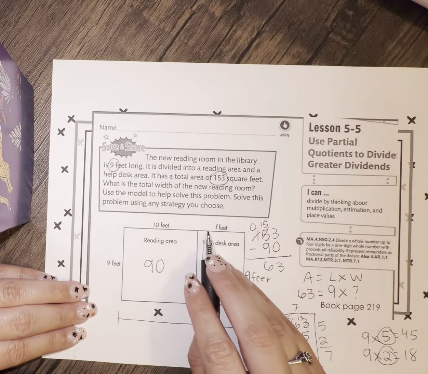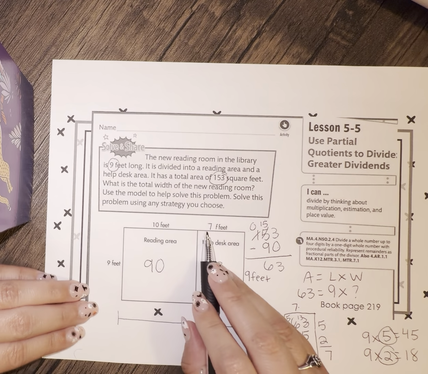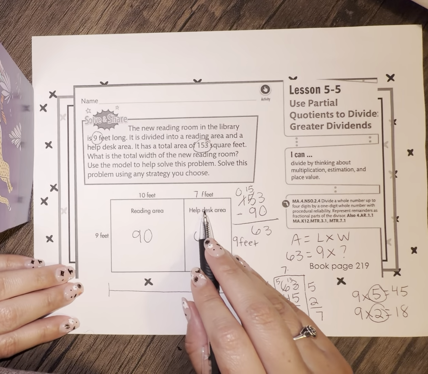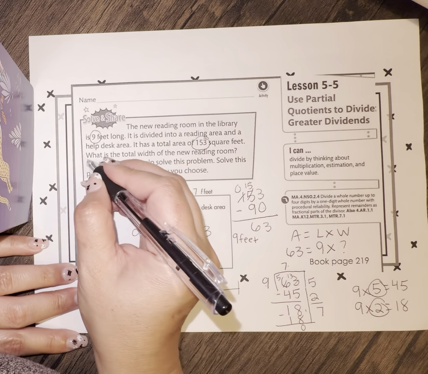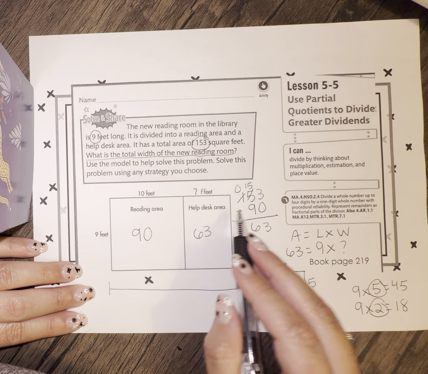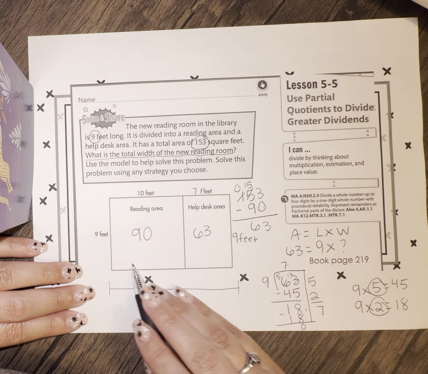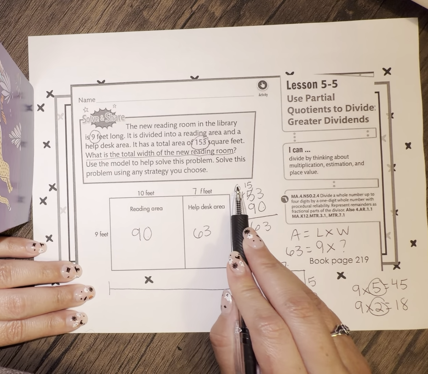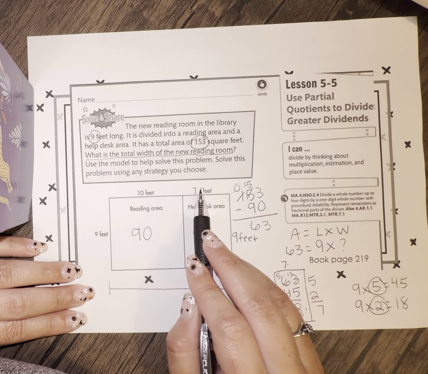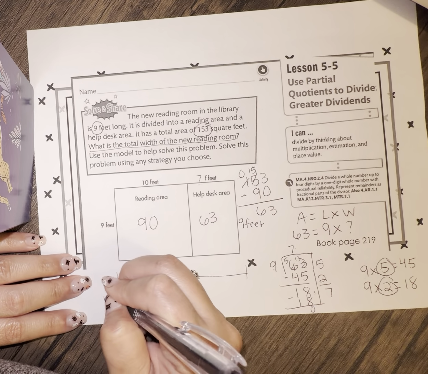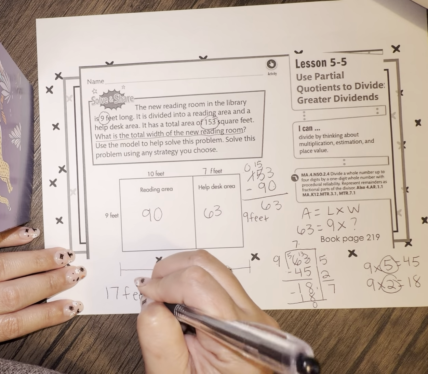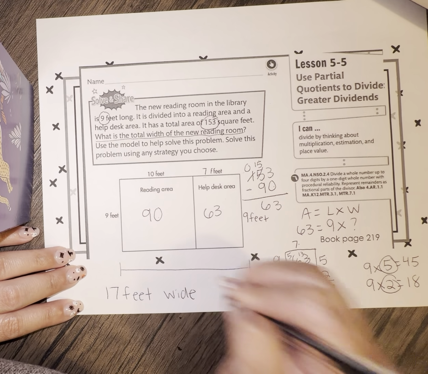So now I have found that the width is 7 of my help desk area. But I'm still not done, because what they asked me is, what is the total width of the new reading room? This is the entire reading room. So to figure out the entire width, I just simply need to add these two together. 10 plus 7 equals 17. So it is 17 feet wide.